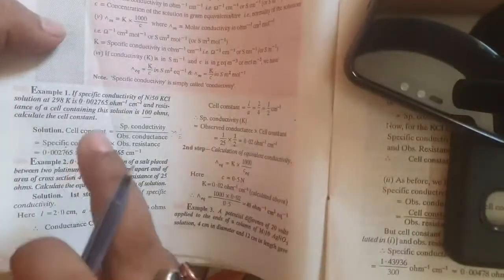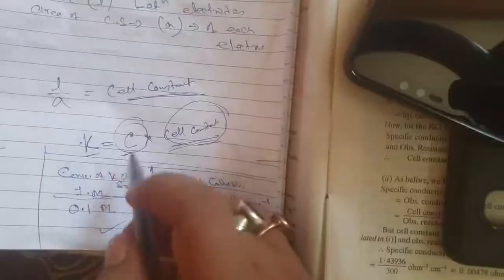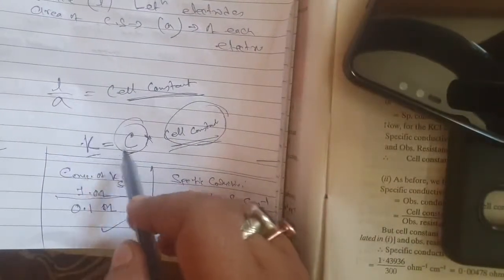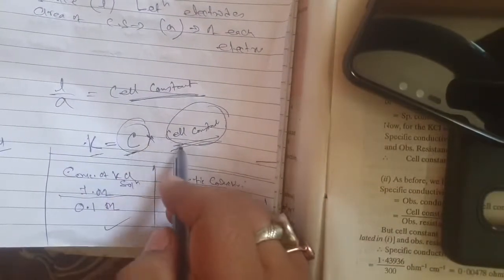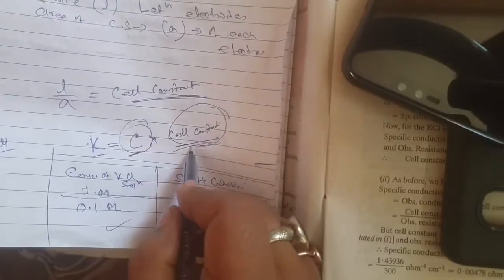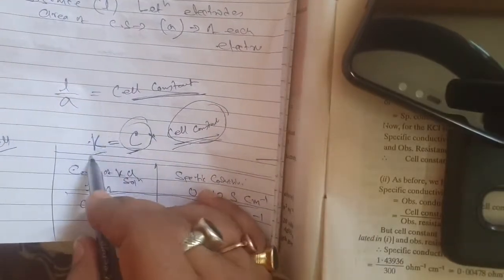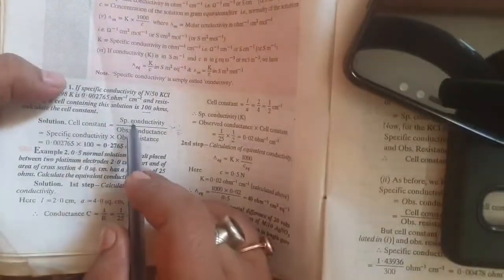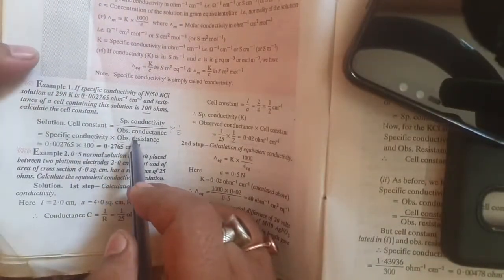So we know that specific conductivity is equal to conductance into cell constant, which you have learned just in the previous video. Specific conductivity is equal to observed conductance into cell constant. So cell constant is equal to specific conductivity by observed conductance.